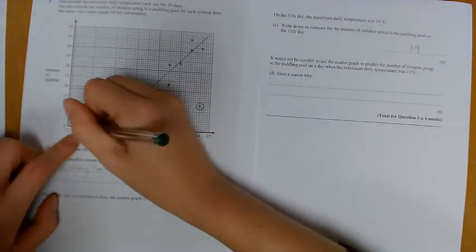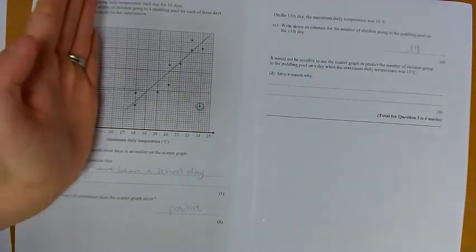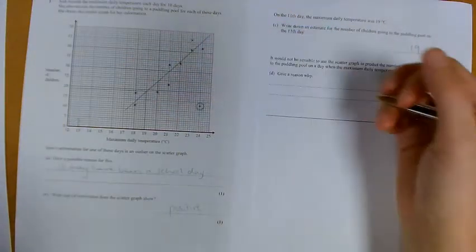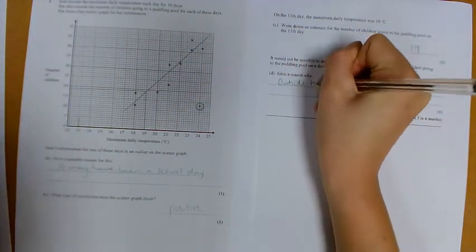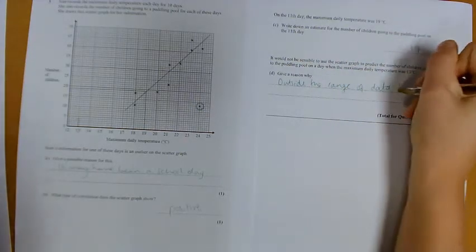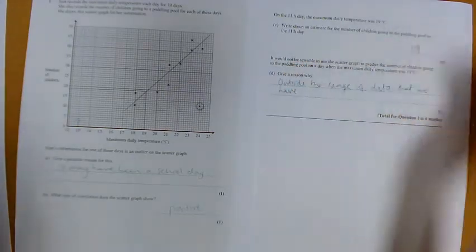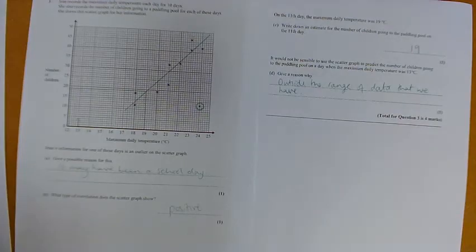Why? Now, 13 is here, all the way down here on the graph. We don't have any data for when the temperature is that low. It's outside the range of data that we have, or we don't have any data for when the temperature is that low.